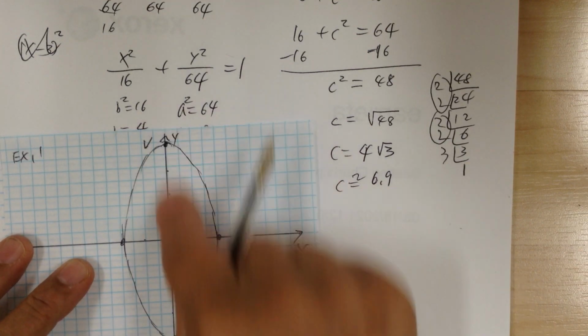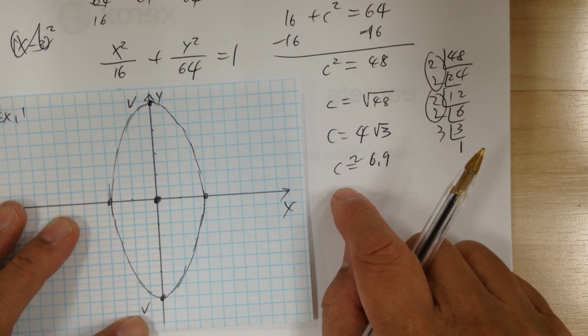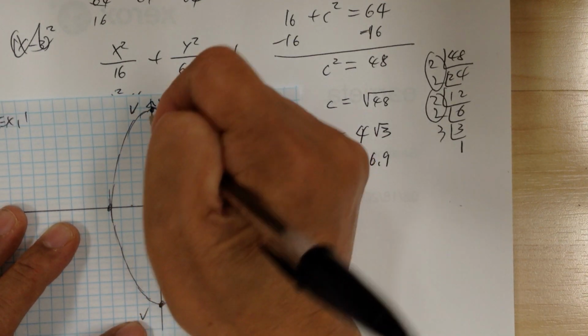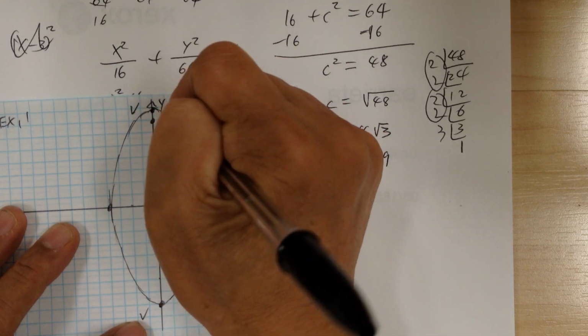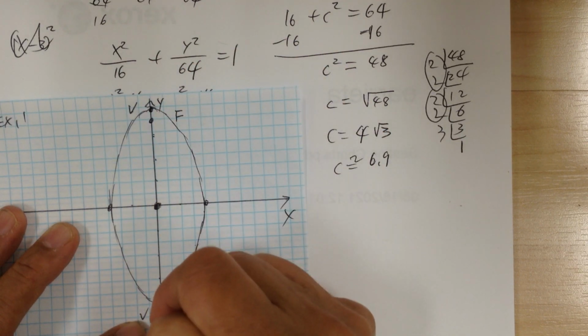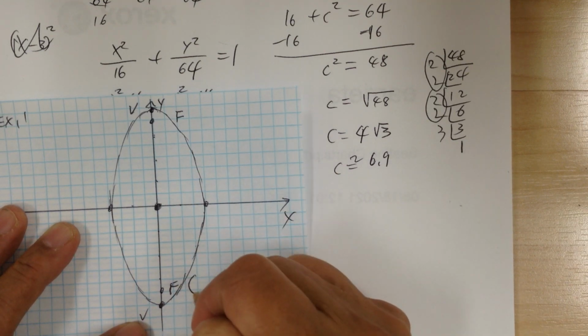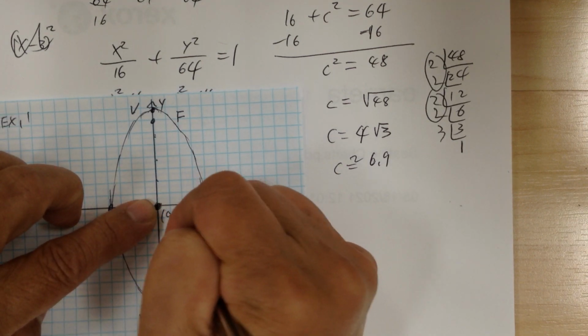So C is always on the long axis. 6.9, it's about 7, so you go up 7. So it's going to be right over here. So that's the F. Okay, so here's the center, and the F is right over here. So again, when you label, you start at 0, 0, that's your center.